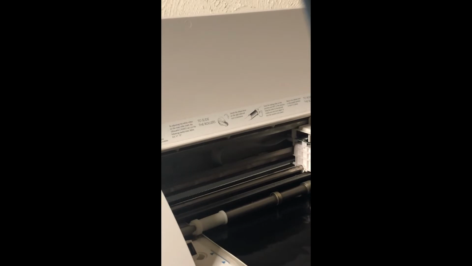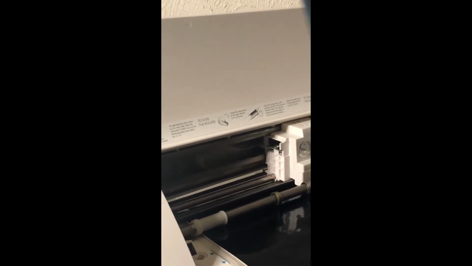So I'm gonna pause this. You see how it's doing? There's all those little points. It's cutting. So while it's doing that, I'm gonna pause the video and I'll bring it back once we get it all cut.